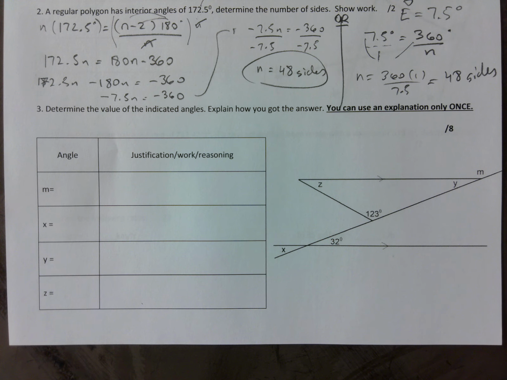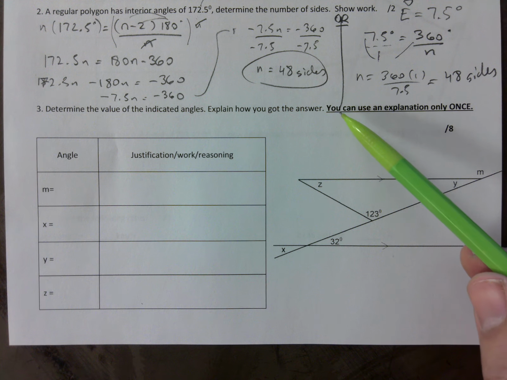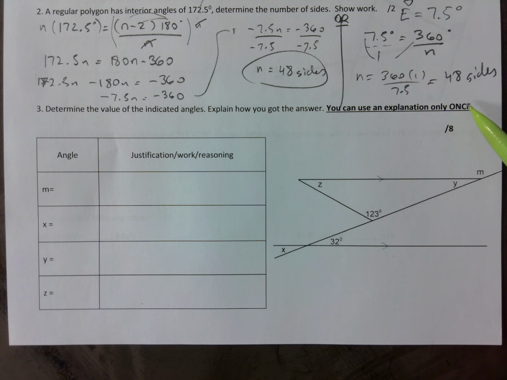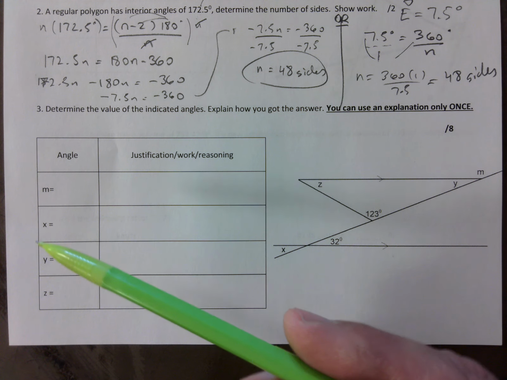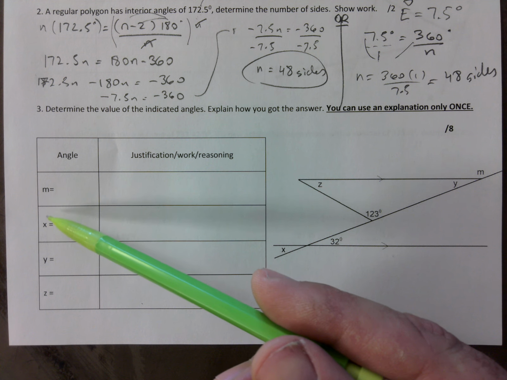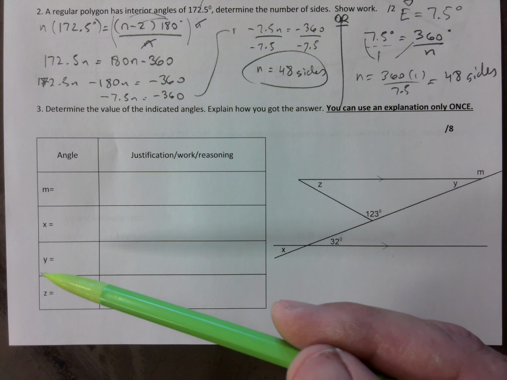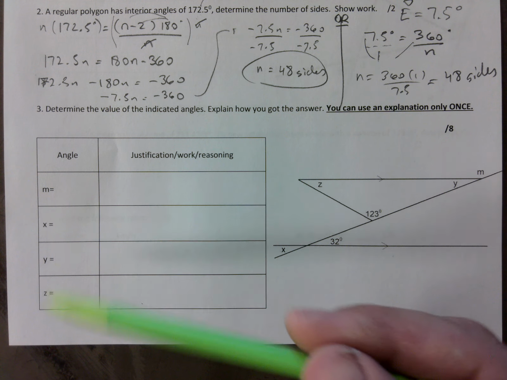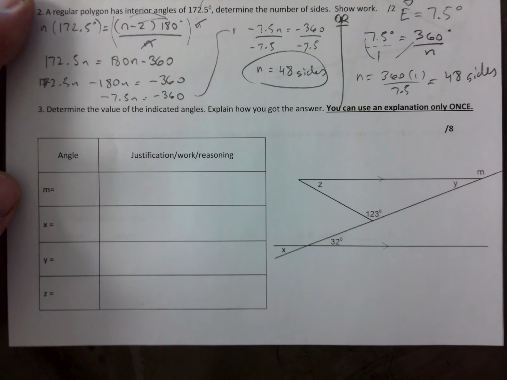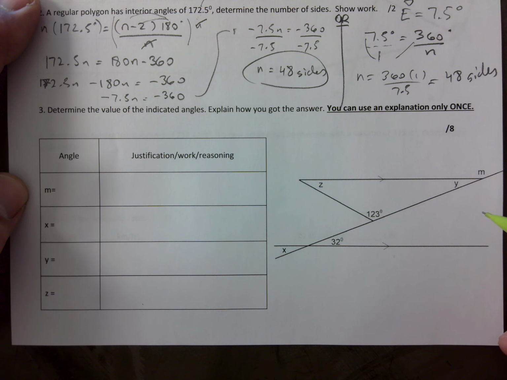All right, and now we go into the mystery angle section. You can only use an explanation once. So on the test, if I ask you to do so, you need to figure out a way to only use each property once. Okay? And it will be possible. That's why I'm asking you to do it. I've done it. And usually if you follow this order, you're going to be fine. Not always, I'm not going to guarantee, but we'll just go with it. What am I going to do first?